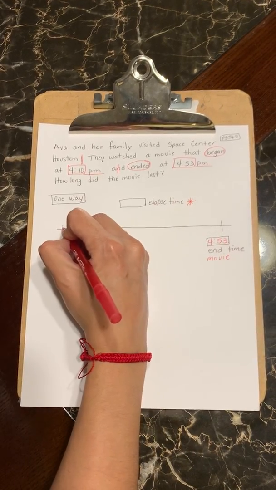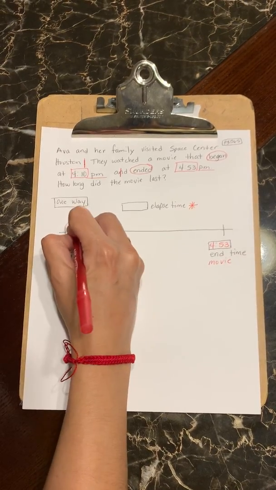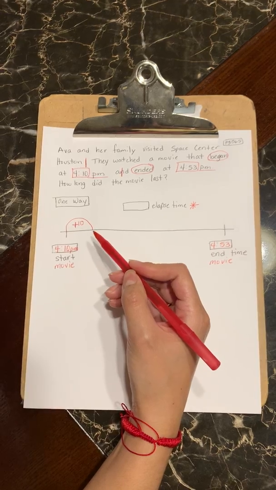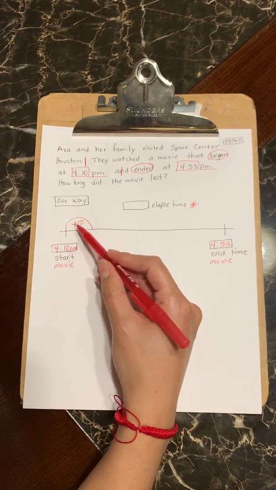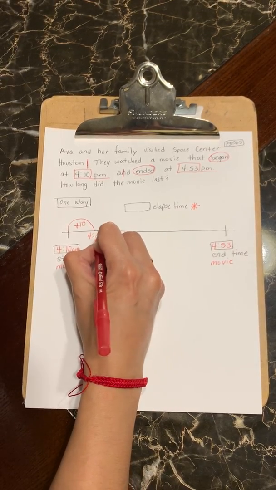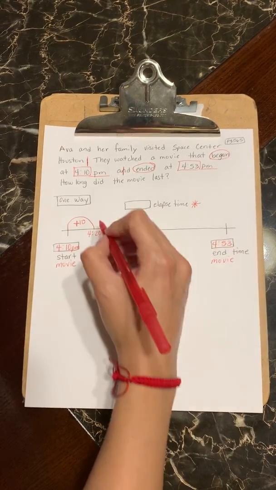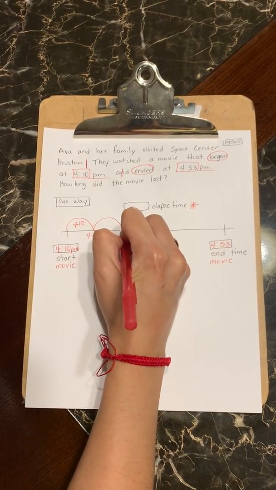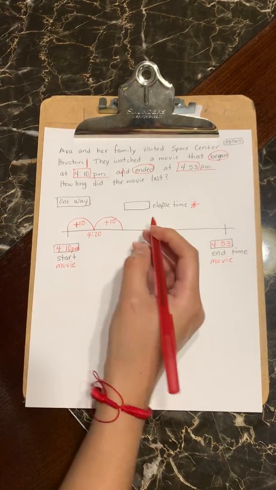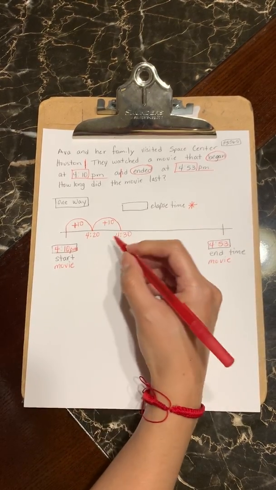So I'm going to start by adding in my number line 10 minutes, increments of 10. I'm going to add 10 plus 10 in my head because I know how to skip count by 10. 10 plus 10 is 20. So that means that it's now 4:20. And I'm going to keep going until I get to 4:53. So I'm going to add 10 more. 20 plus 10 more would be 4:30. We're adding in our heads.